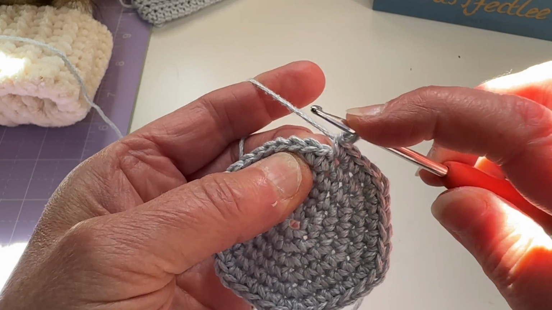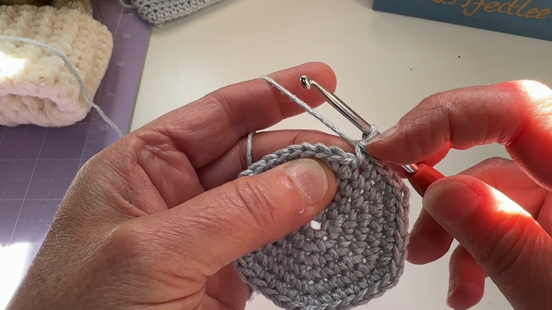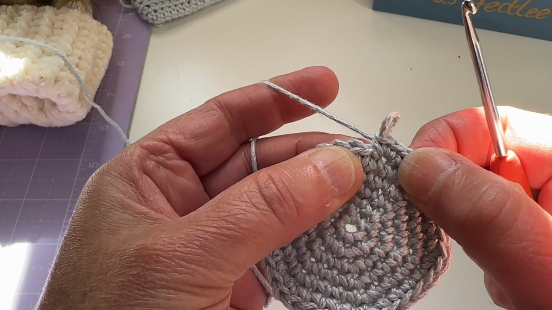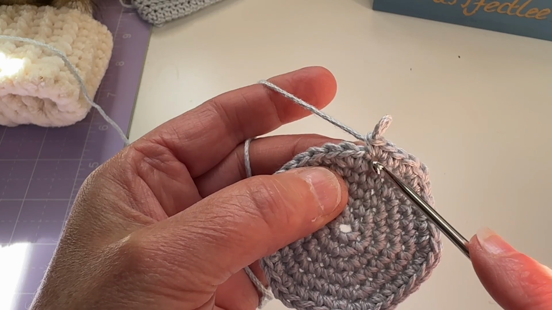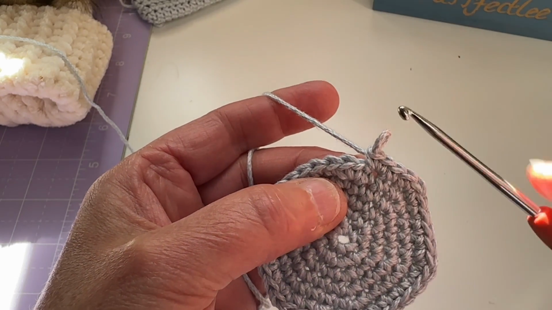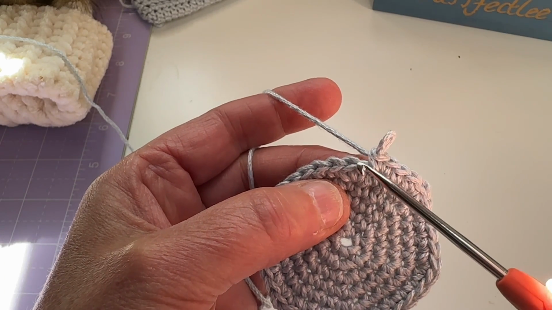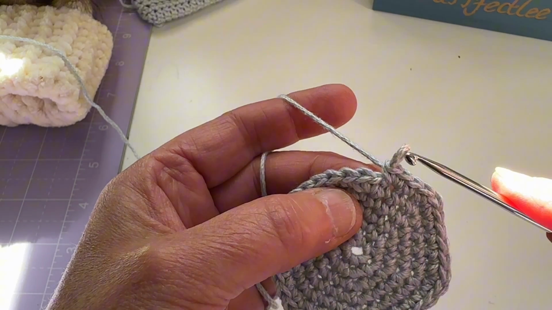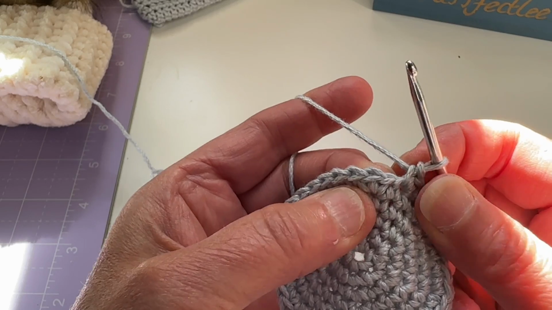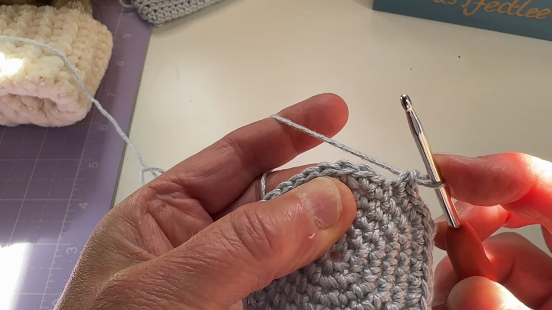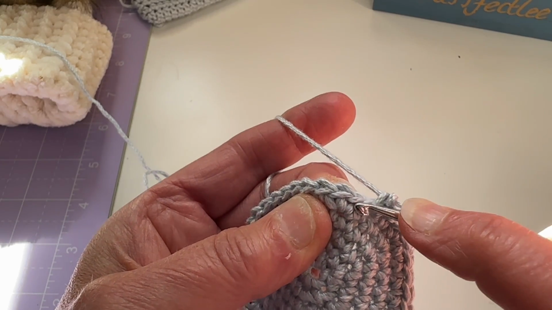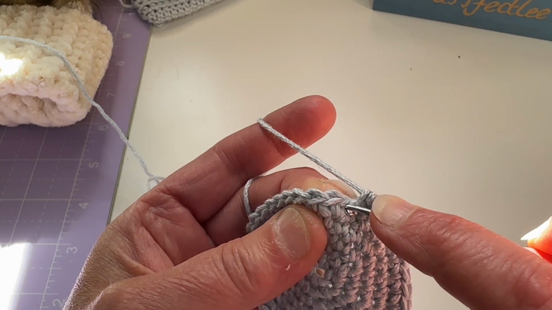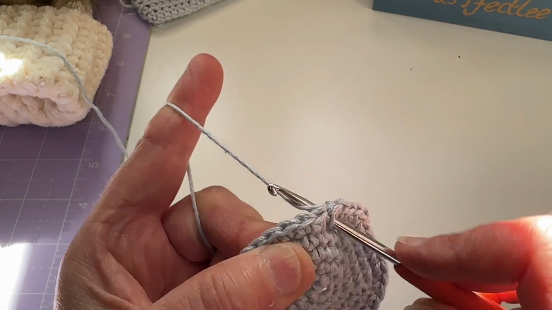So my next stitch, one more thing is, when you increase, depending on the yarn you're using, especially if it's thicker yarn, you may have a hard time seeing your very next stitch because the second stitch of your increase kind of encroaches onto the next stitch, but that's okay. Just be mindful of where your next stitch is and make sure you don't skip it to the next one. You can insert your hook into that very next stitch.